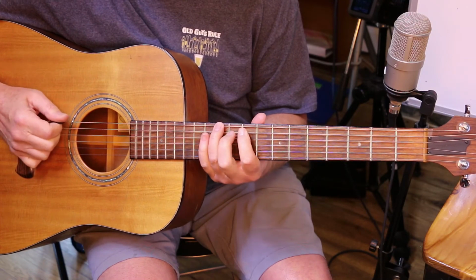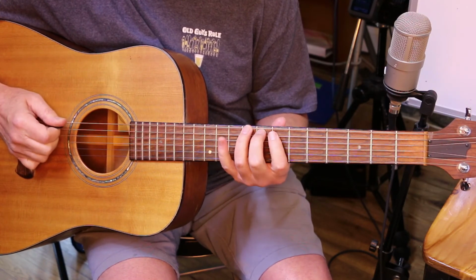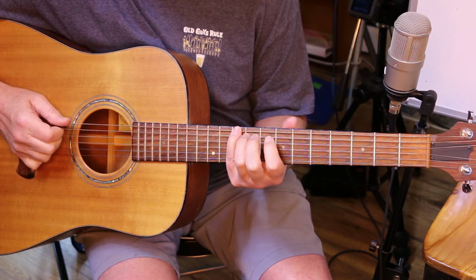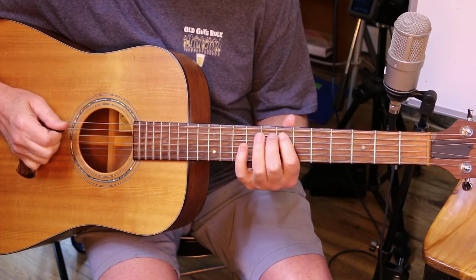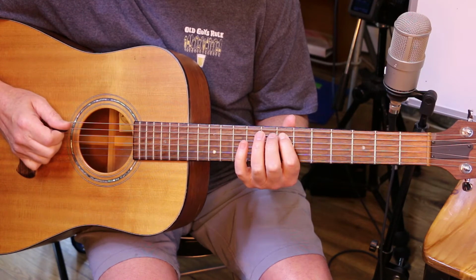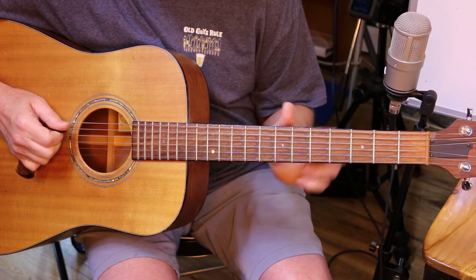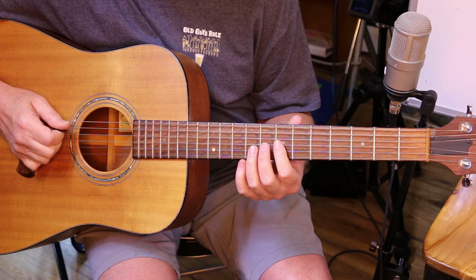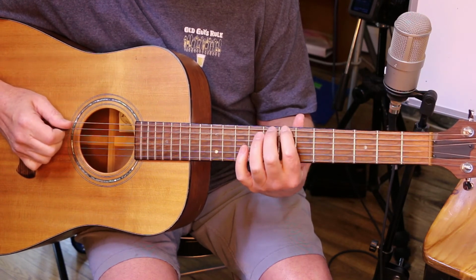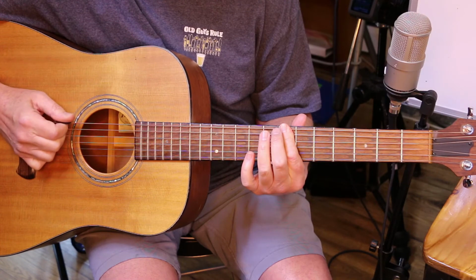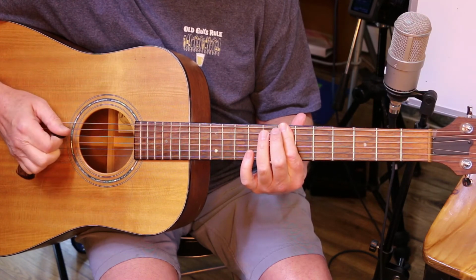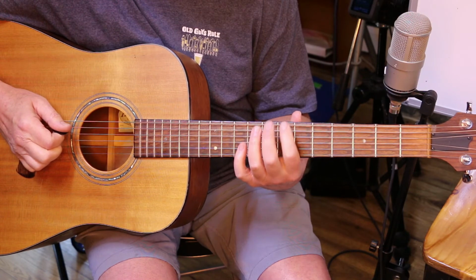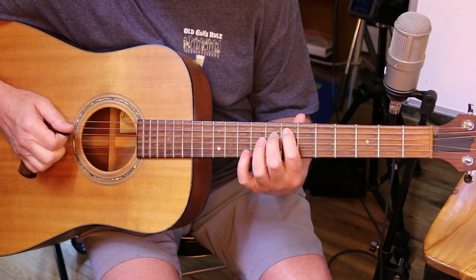So from here to here is a step. On these first 4 strings that are tuned to fourths, perfect fourths, that's a fourth. So the fourth, relative to this note, is always below it.